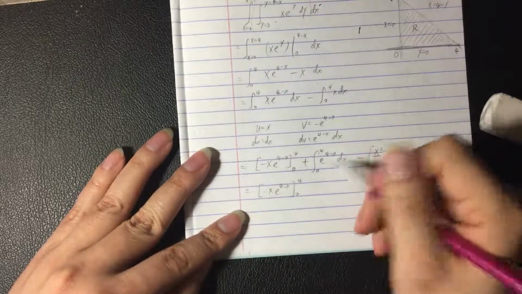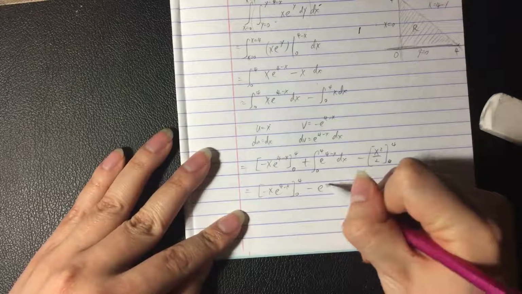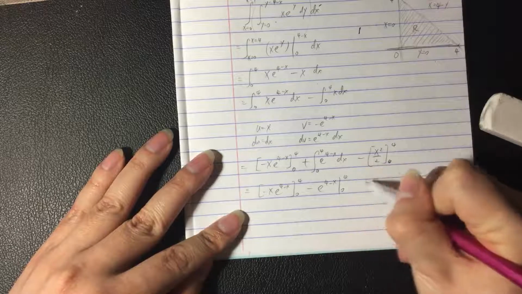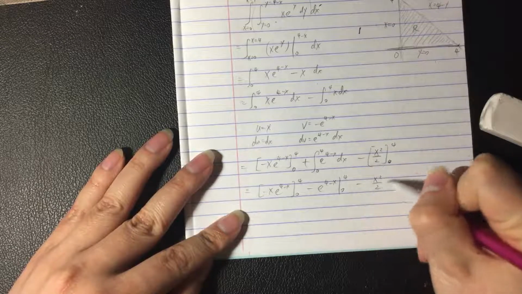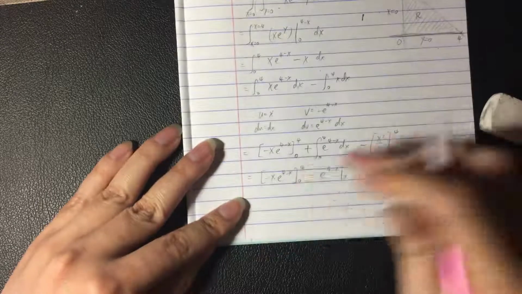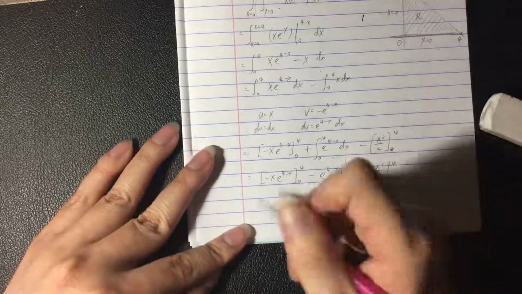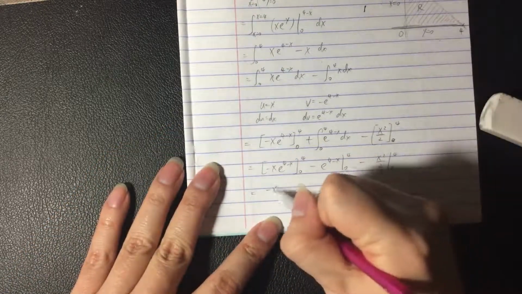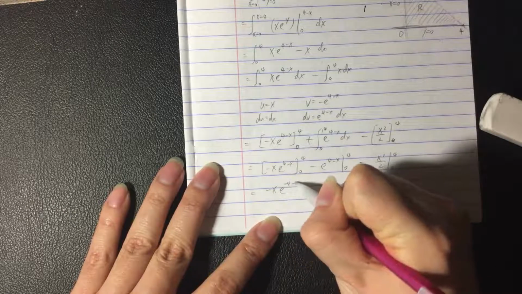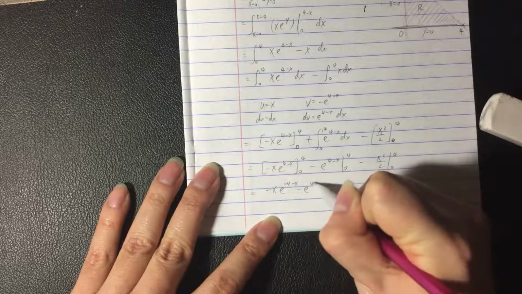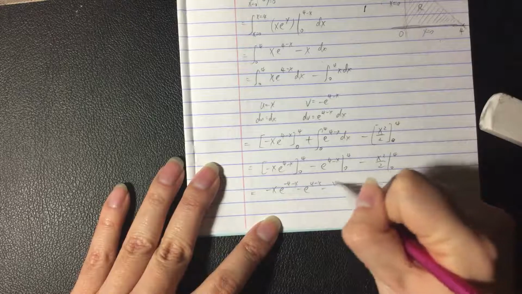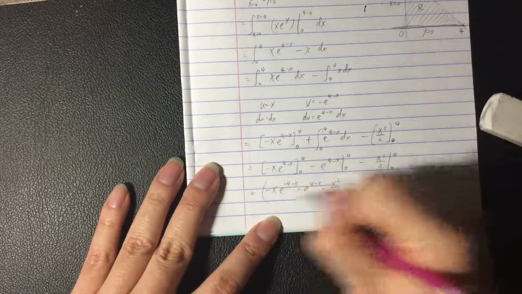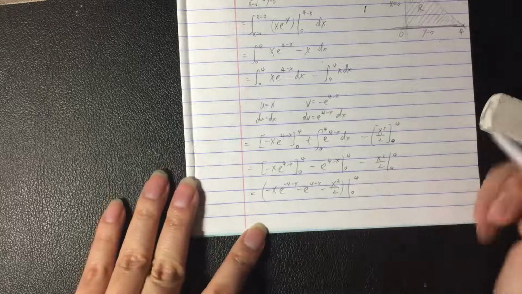Then take antiderivative here. I have negative e raised to 4 minus x, evaluate from 0 to 4. Since we have the same bound everywhere, we can write everything together: negative x e to the 4 minus x minus e to the 4 minus x minus x squared over 2, evaluate from 0 to 4.